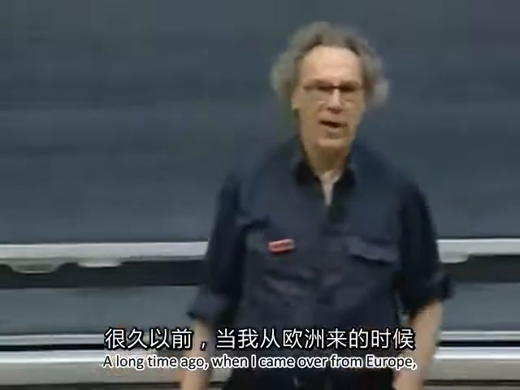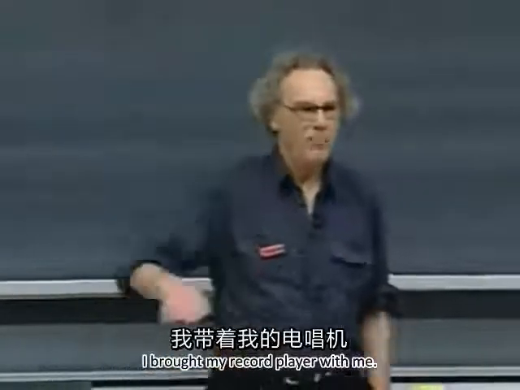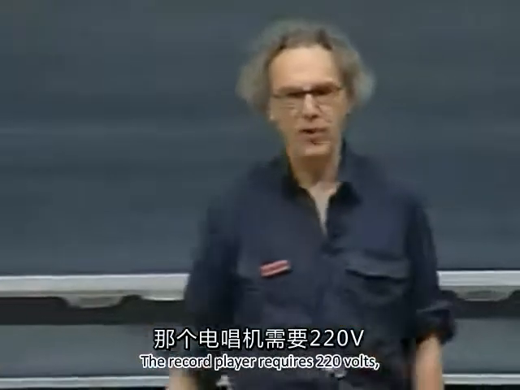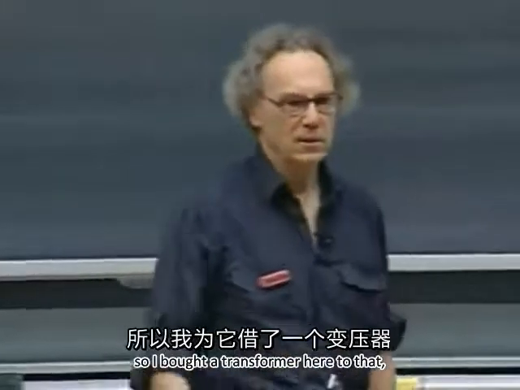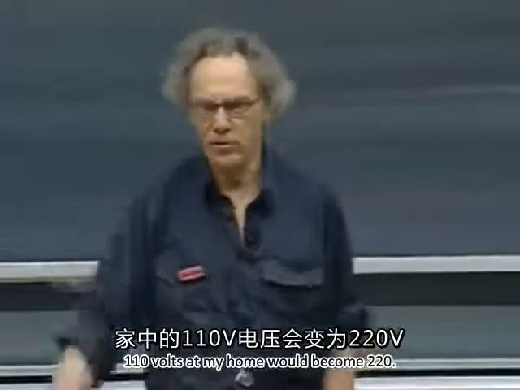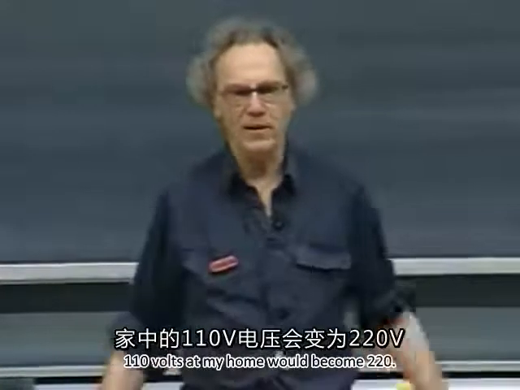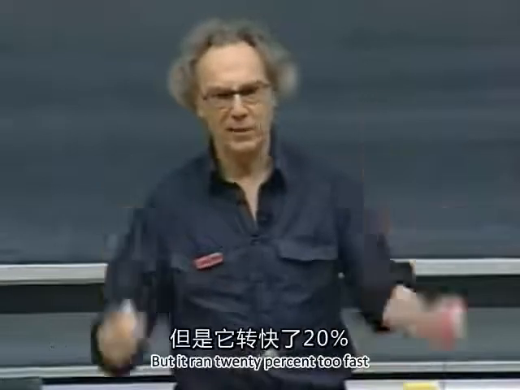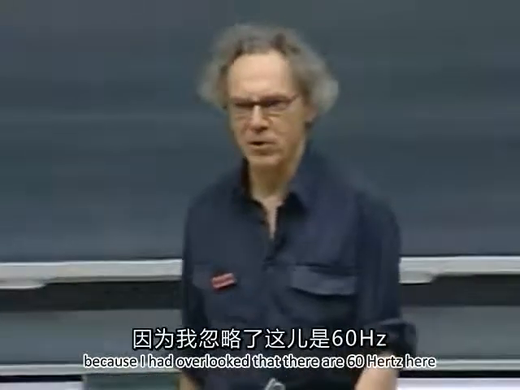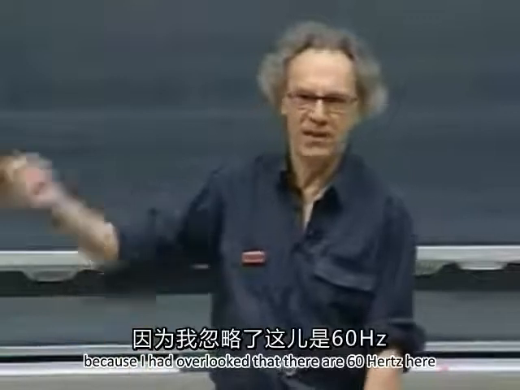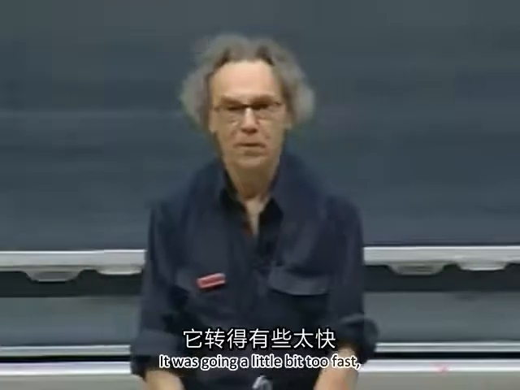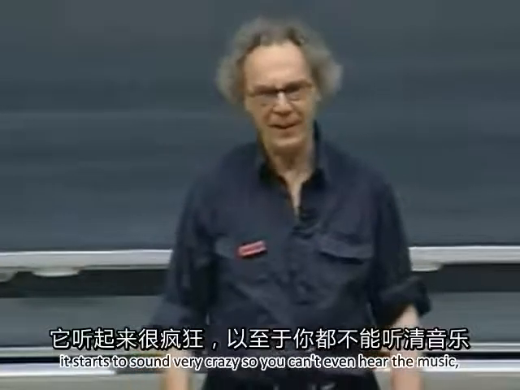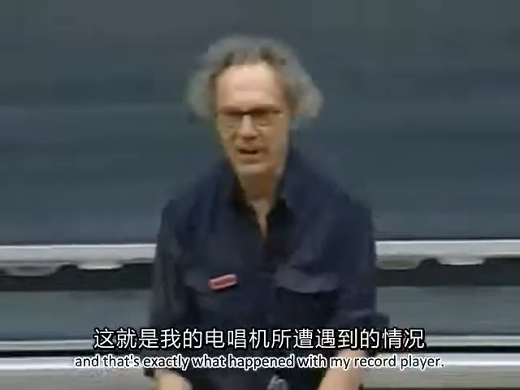A long time ago, when I came over from Europe, I brought my record player with me. The record player requires 220 volts, so I bought a transformer here so that the 110 volts at my home would become 220. That was fine. And so the record player was happy. It was running, but it ran 20% too fast, because I had overlooked that there are 60 Hertz here and 50 Hertz in Europe. So it was going a little bit too fast, and you know what that means when it goes too fast. It sounds very crazy, you can't even hear the music. And that's exactly what happened with my record player.